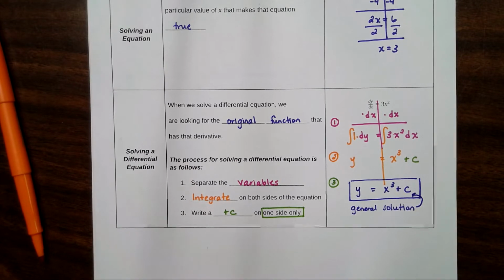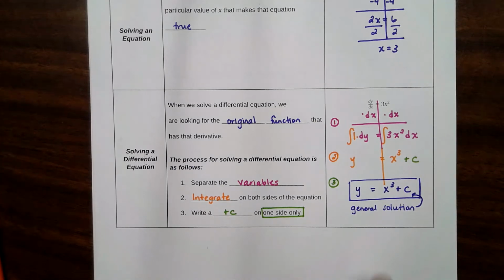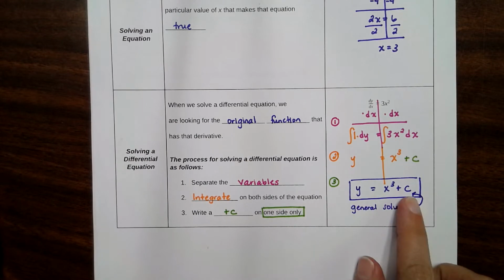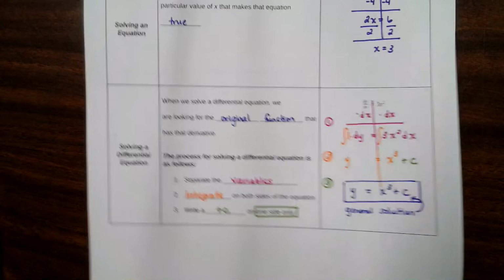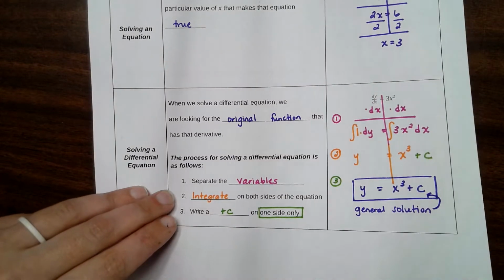Eventually, on the next page, we're going to learn that with a little extra information, we could actually find the value of c. We could actually determine the specific value. When we do that, we're going to call that solution the particular solution to the differential equation. So this is general. So in general, the original equation would have looked like this. Let's now talk about how to find the particular solution.